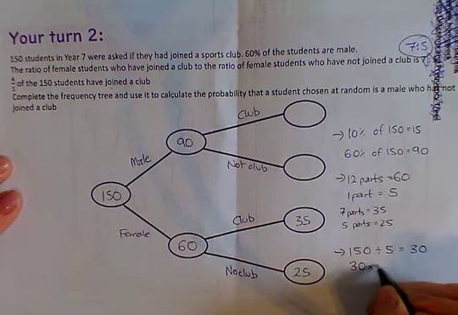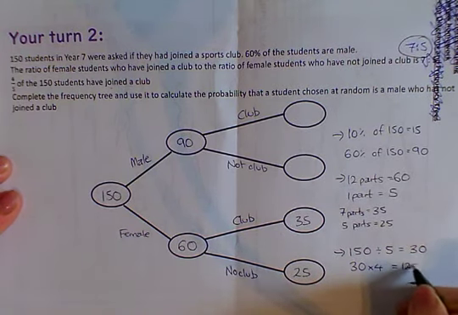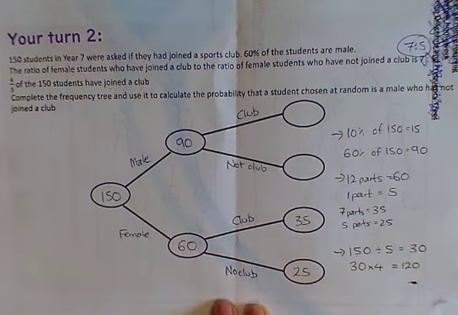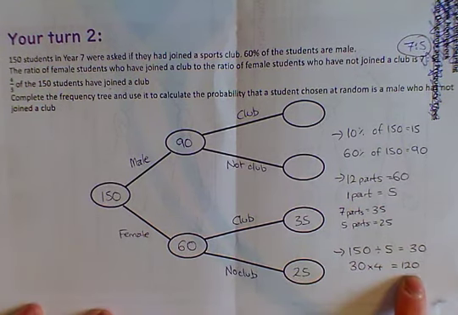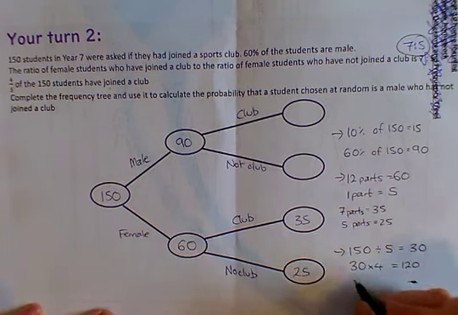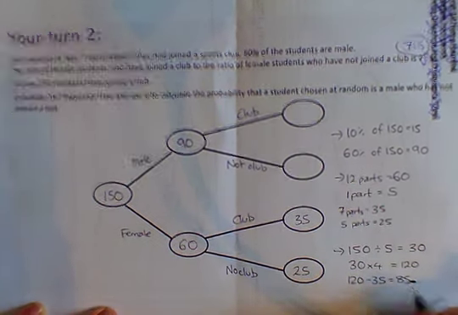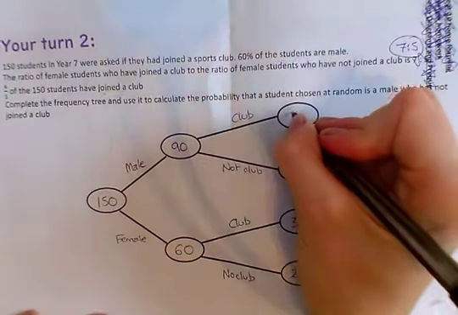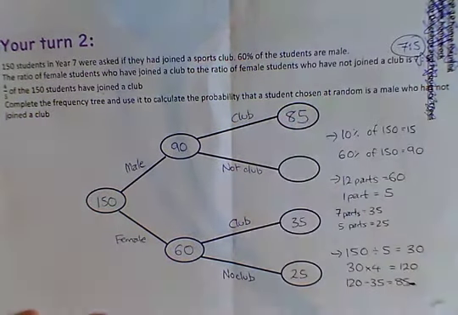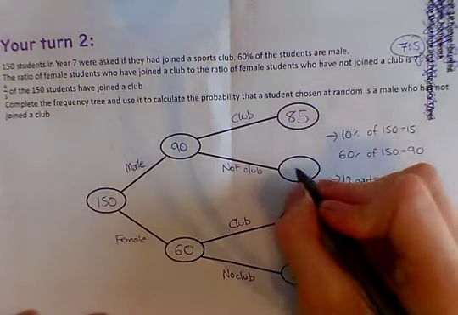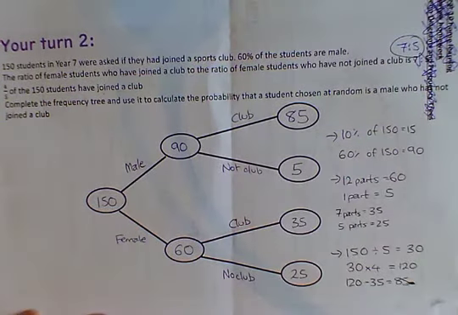And then 30 times 4 is equal to 120. So in total, there are 120 students who've joined a club. 35 females have joined a club. So 120 take away 35 is equal to 85, which means 85 male students must have joined a club, which means that 5 male students haven't.